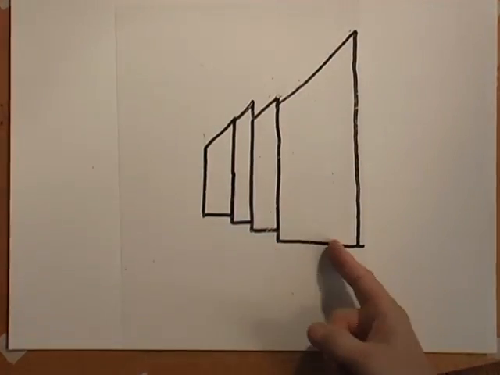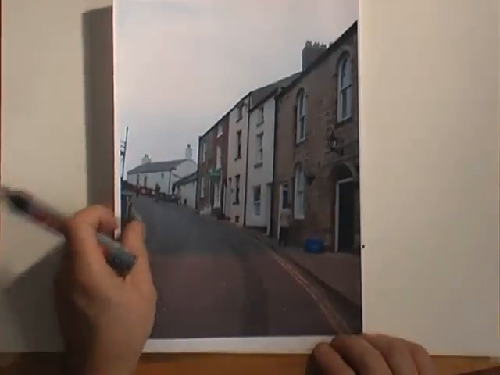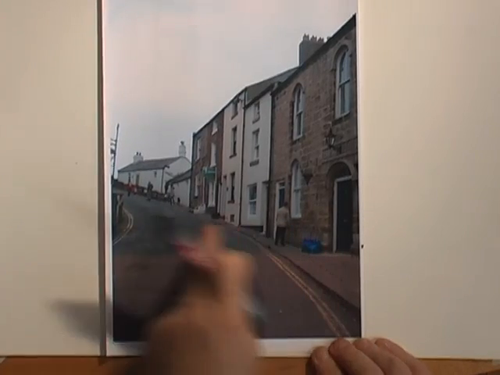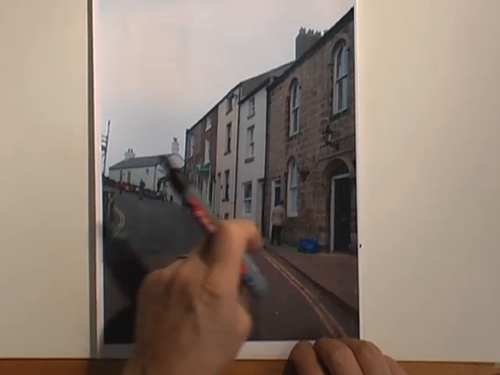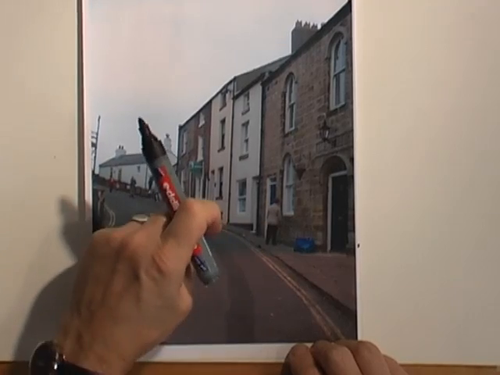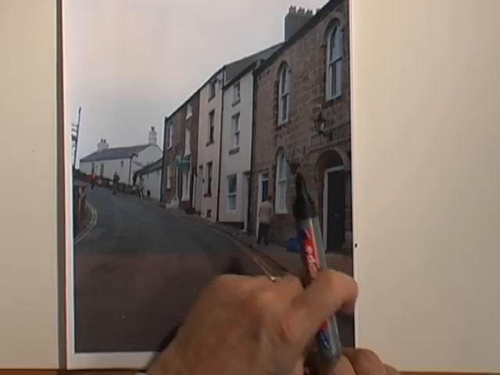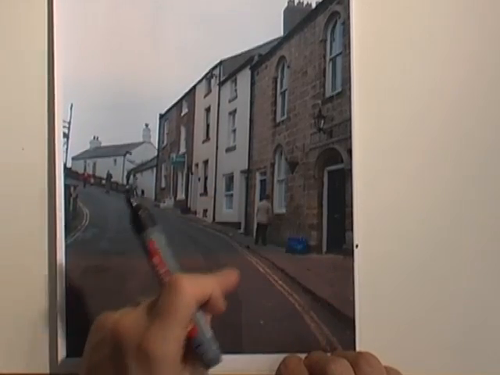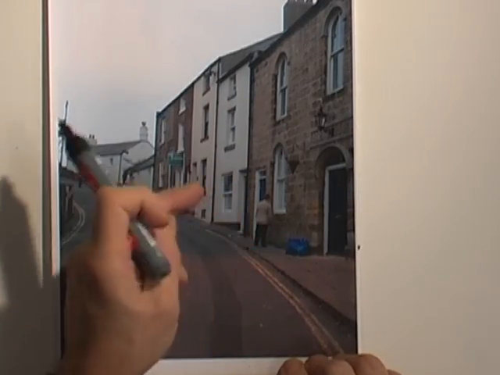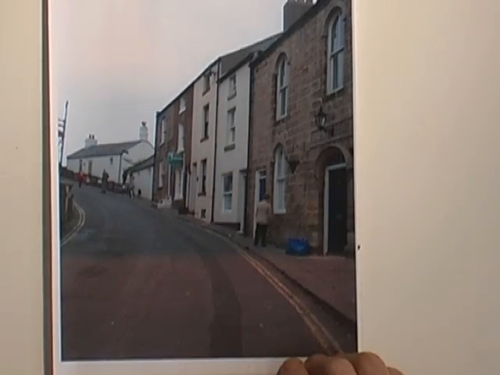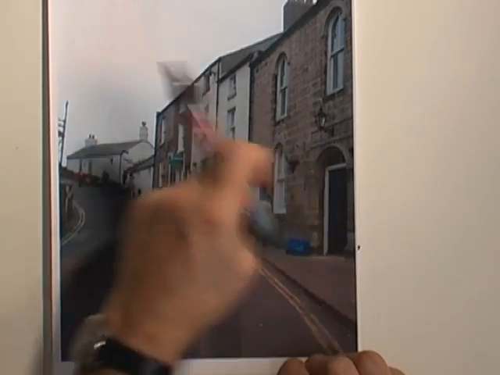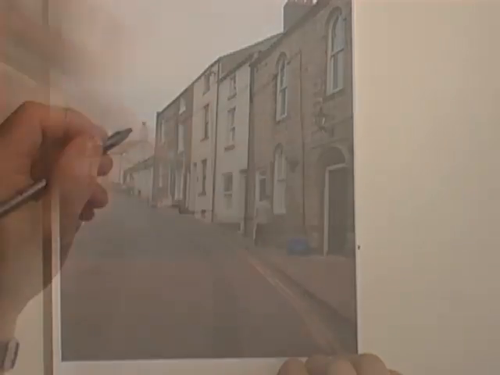Now, I've done the bases of these buildings flat because that's how they would be inside the buildings. The floorboards would be flat and level, because if the floorboards were nailed down at the same angle as the street falls away, everybody would go in through the front door and they'd be lurching to the right and constantly banging against the bottom wall of their house because the floorboards were sloped.